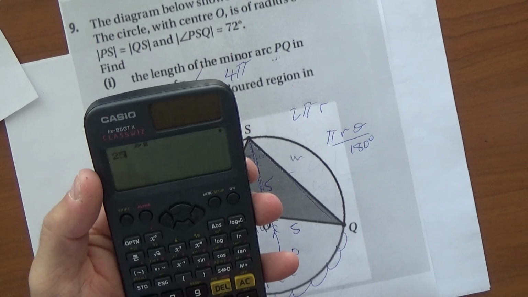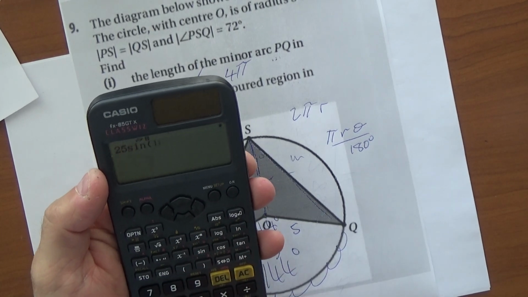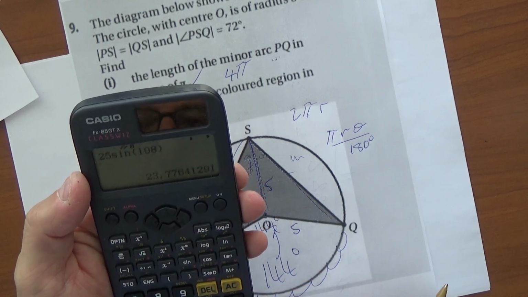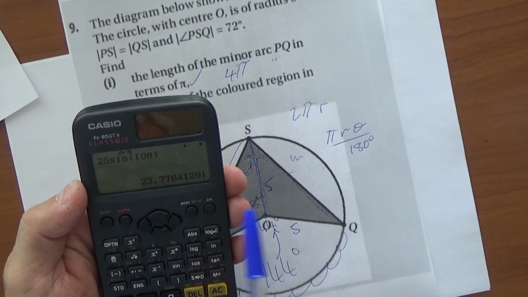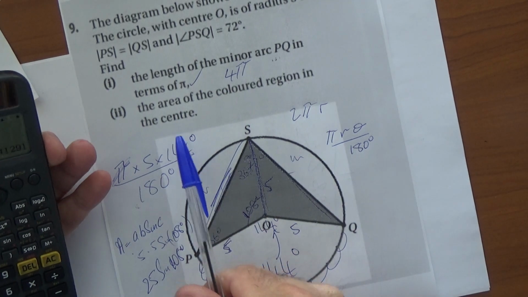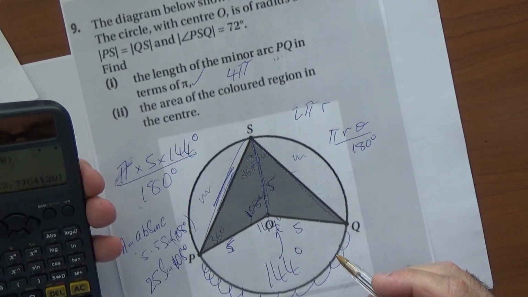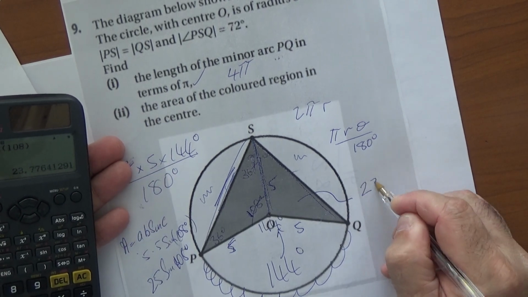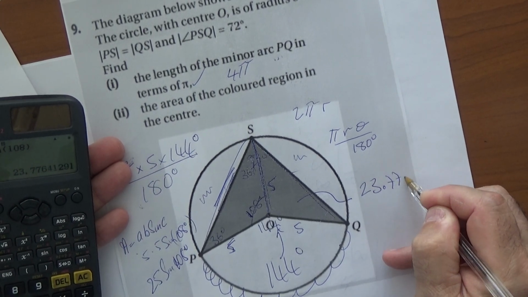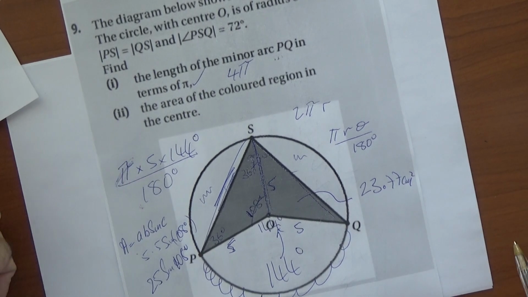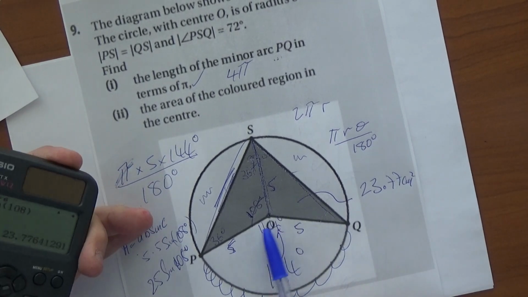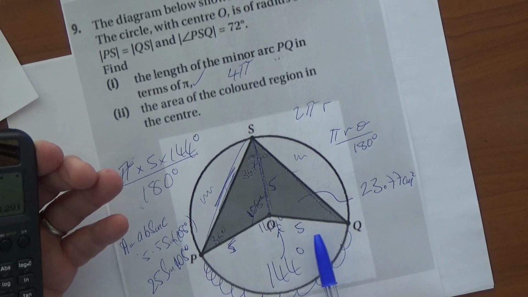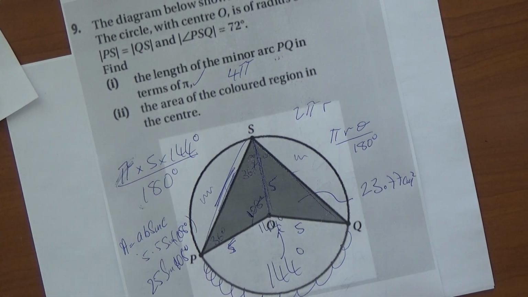That's the answer. 25 times the sine of 108. Okay, giving us the area, 23.77 centimeters squared. Does it make sense? Well, 5 times 5 is 25. It's in the ballpark. It looks like it's about right. Okay, so 23.77.